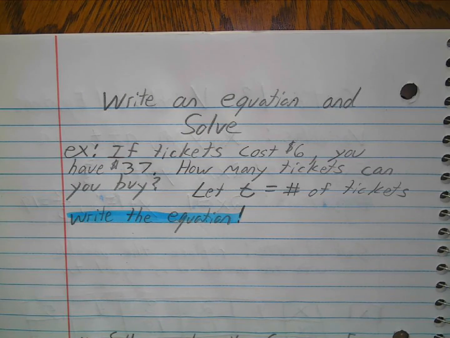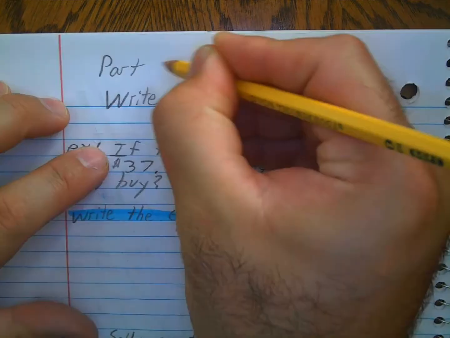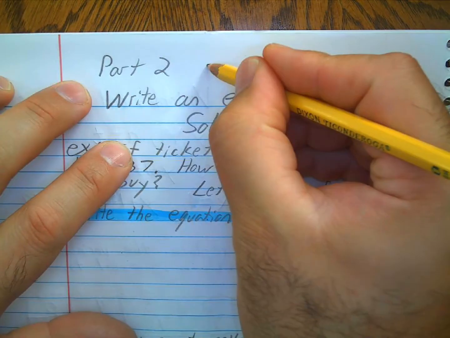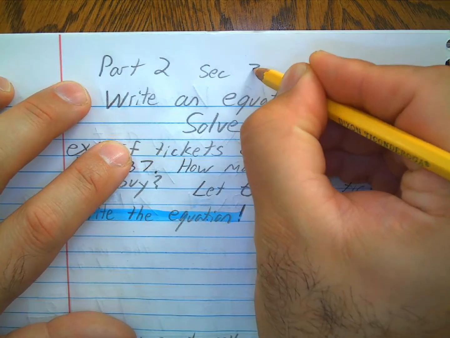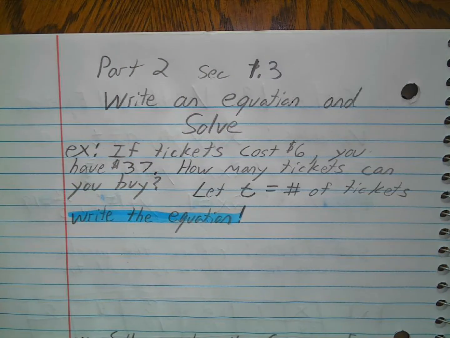All right, so for part two, we're in part two. We can write that at the top. Part two notes for section 1.3. We're going to look at writing an equation for story problems.